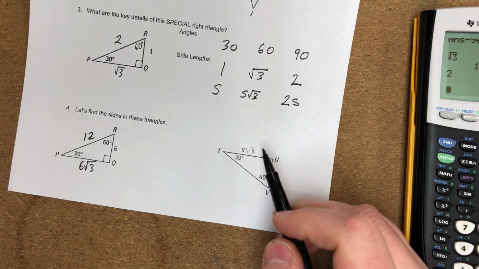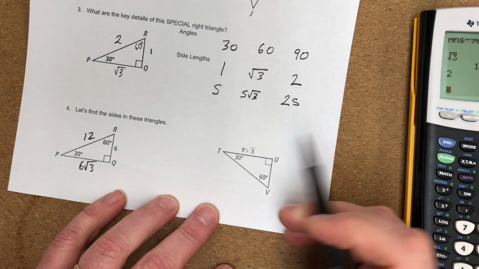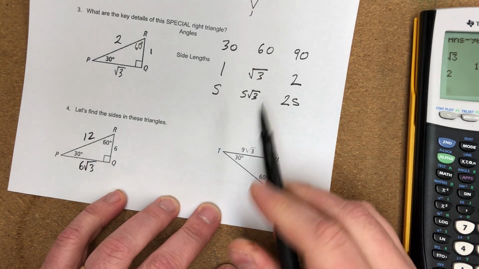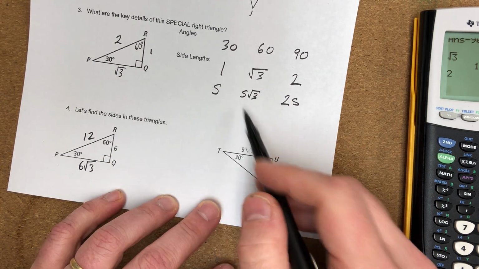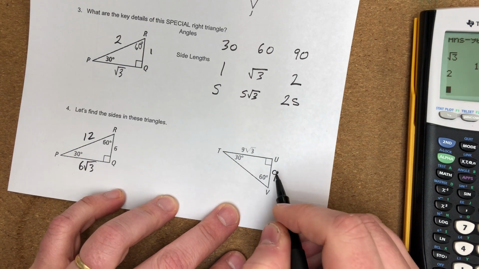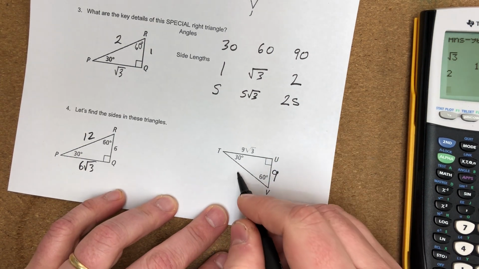So on this one, I see 9 root 3. Oh, okay. And it's across from 60, right? So that's this one. So what would the S be then? The S would be just the 9, and then the hypotenuse is going to be double it. It's going to be 18.